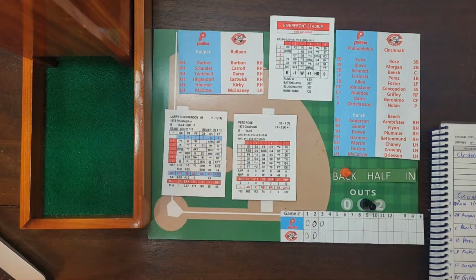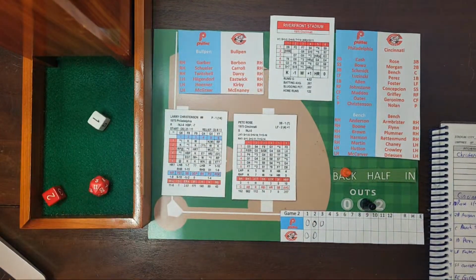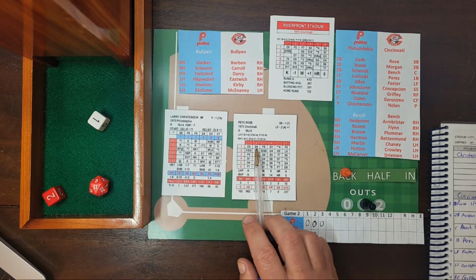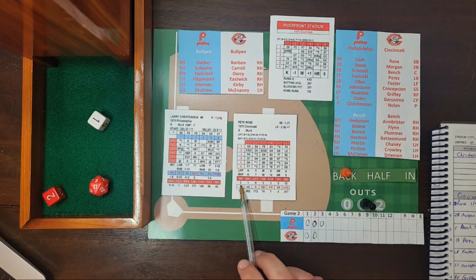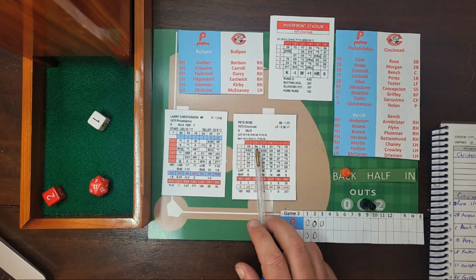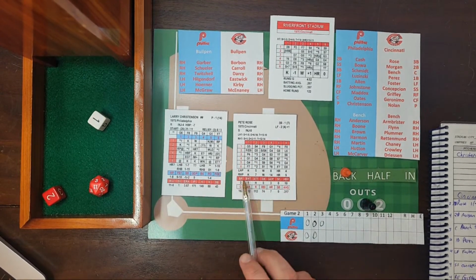Here's Pete Rose. 4-4, and that's a possible error. Go to Pete. That is a 2-1, which is a single past second base, but it's not going to be an error check. It's going to be a speed check on Pete Rose, and his run rating is a 3. So it's not going to be an error. It's going to be a single, but it changes in the rule book to that speed check.